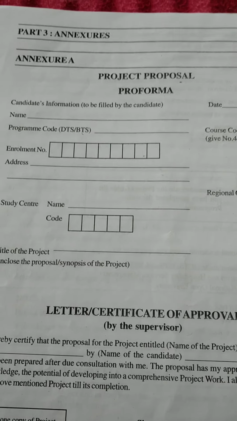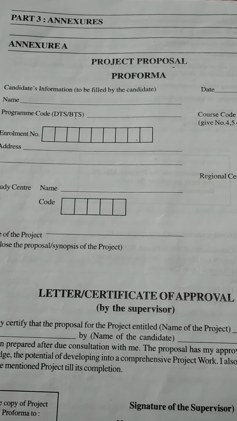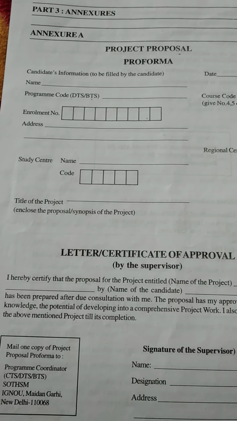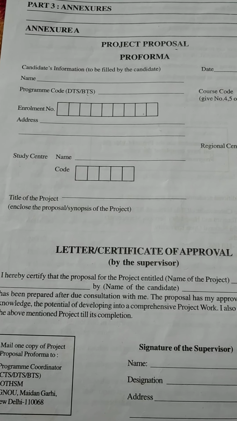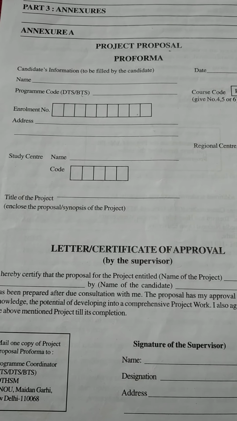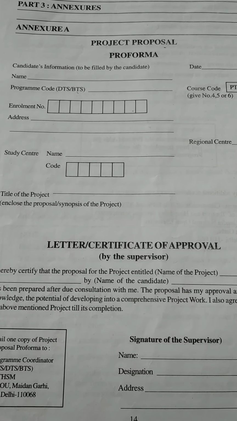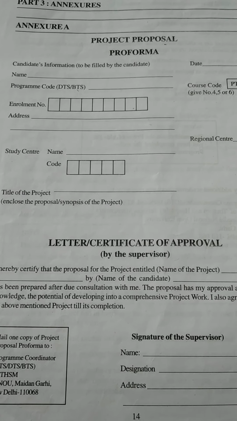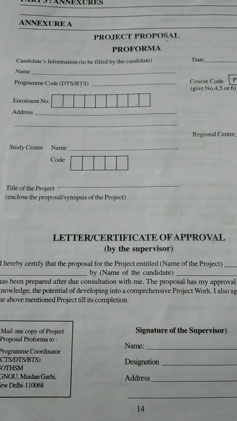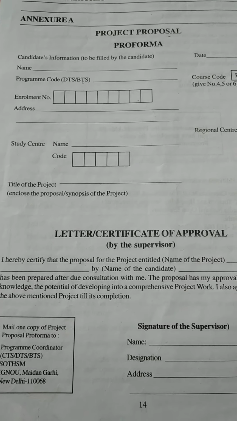This performa is inside this guide. This is called Project Proposal Proforma, and you can see there is an address at the end of this page. You have to send this Project Proposal Proforma on this address with the signature of your supervisor, I mean the subject teacher or the tourism subject teacher at your college where you are having your Sunday classes. But these days there is Corona lockdown, so we are sharing this video with you.